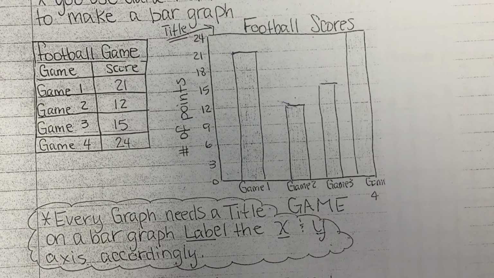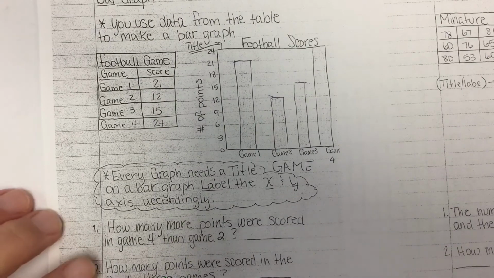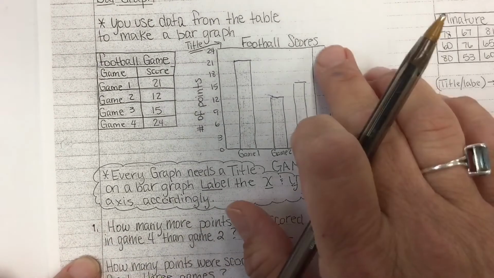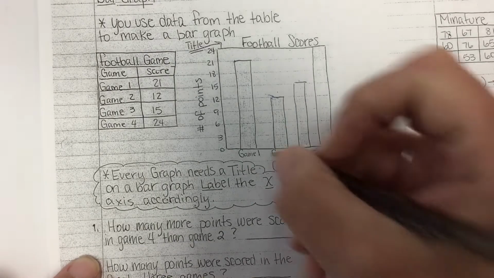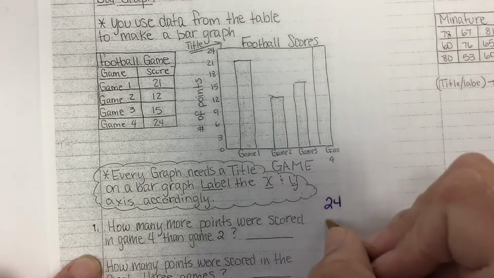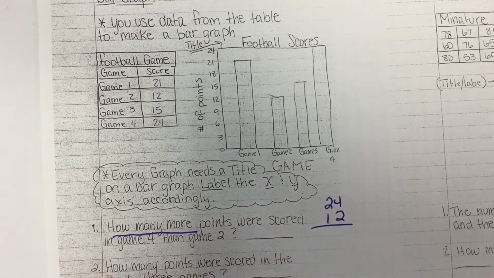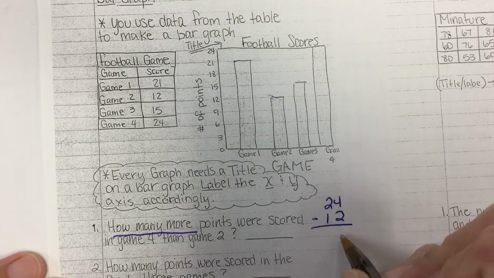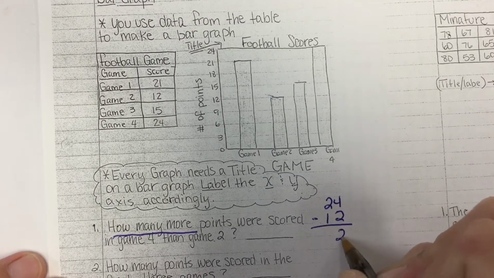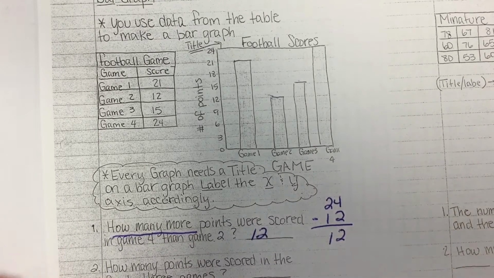Okay, so number 1 says, how many more points were scored in game 4 than in game 2? So game 4 was 24 points. Game 2 was 12. And the question says, how many more? So that means we're going to subtract. 4 minus 2 is 2. 2 minus 1 is 1. So 12 points.